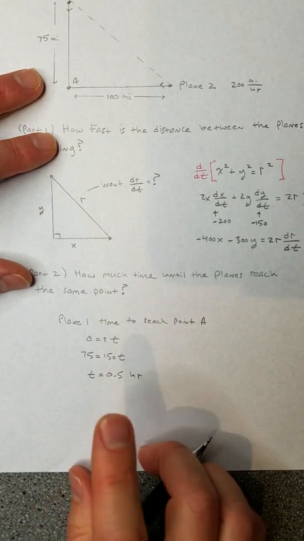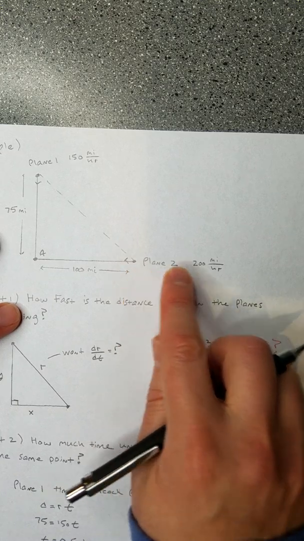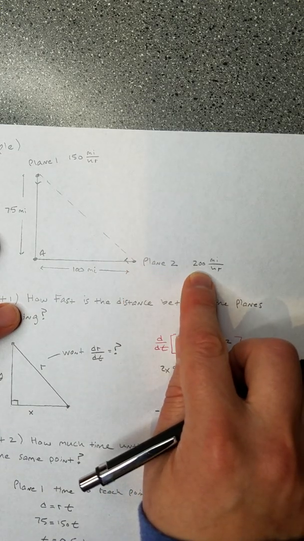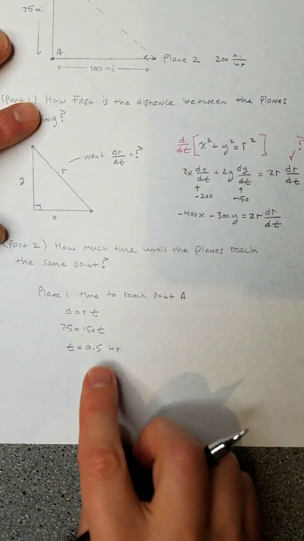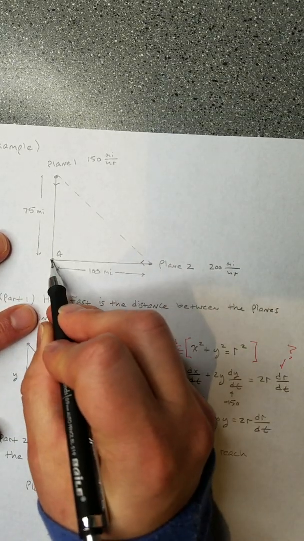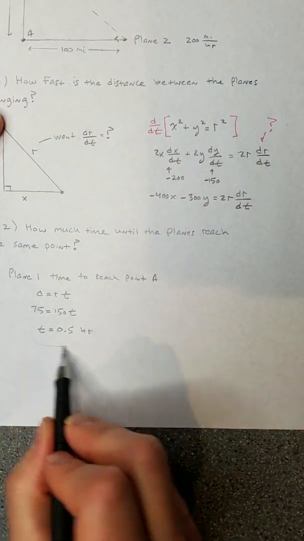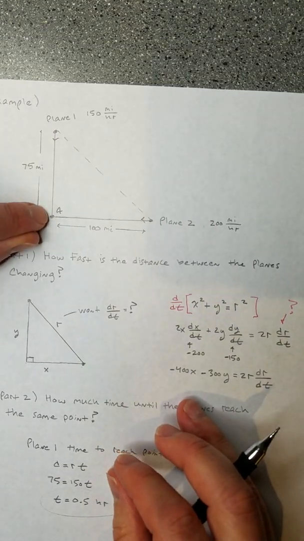Okay, now what I'm wondering is if plane 2, flying at 200 miles an hour, flies for half an hour, will it travel 100 miles and reach that point at the same time as the other one? Well, so think about it. Suppose that this plane's going to be there in half an hour.